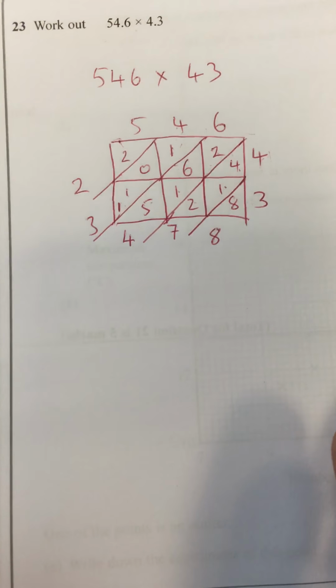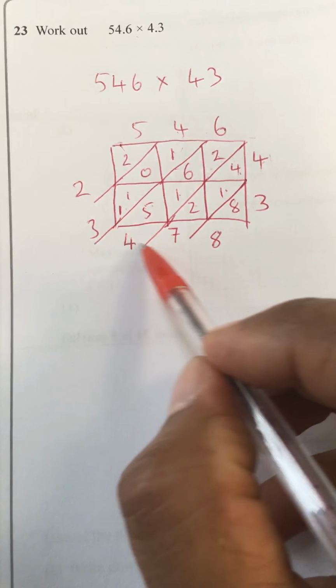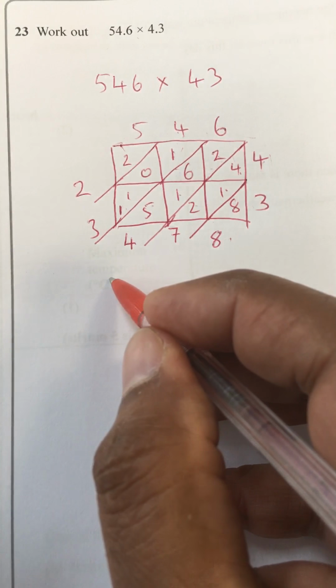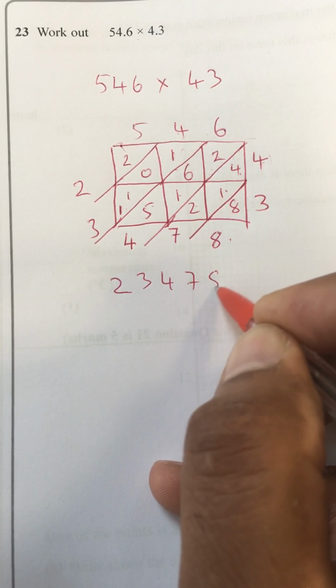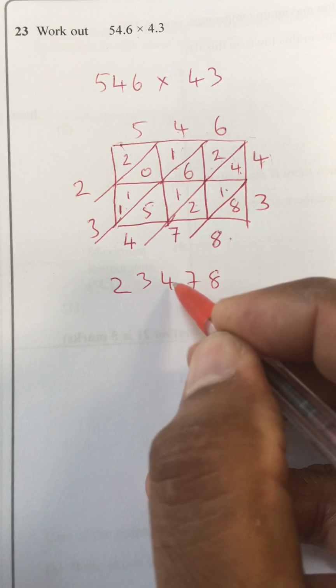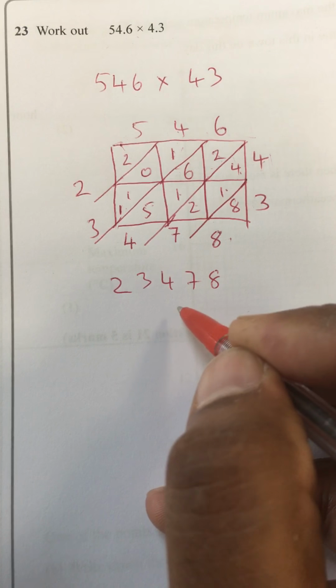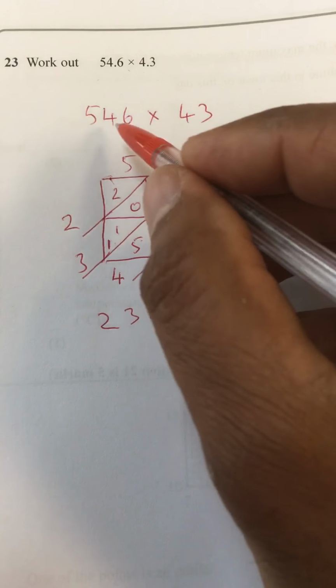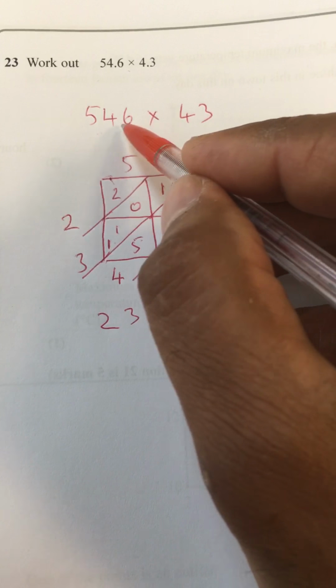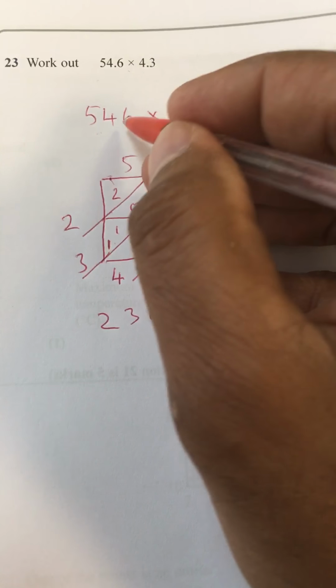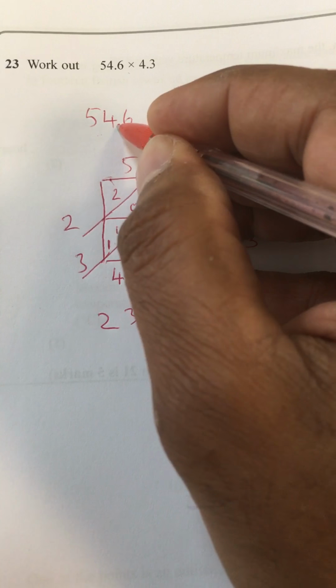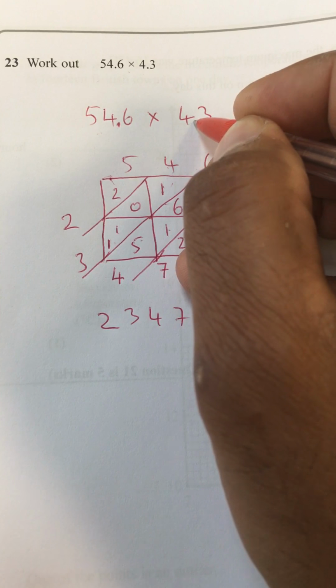So what we've got now, if we write these digits down, is 2, 3, 4, 7, 8, which is 23,478. That would be true if I was multiplying 546 times 43. However, I want 54.6 and 4.3.